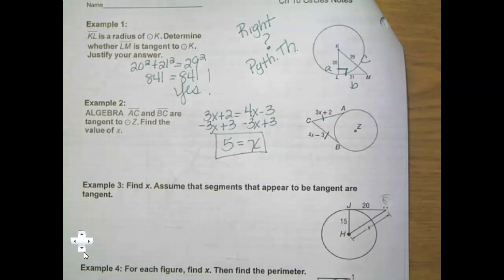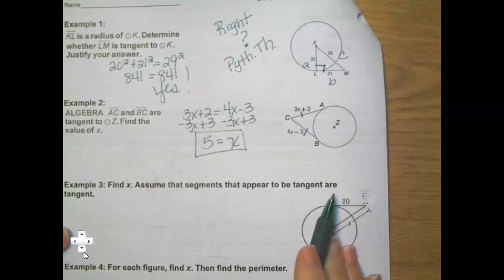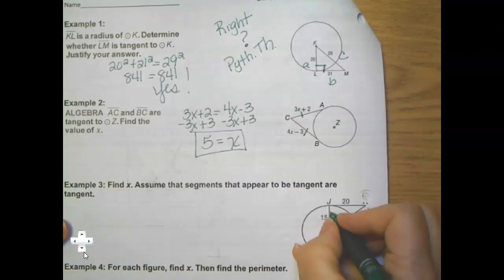These aren't too bad until you get here. It says, assume the segments that appear to be tangent are tangent. So we're assuming this is a 90-degree angle.